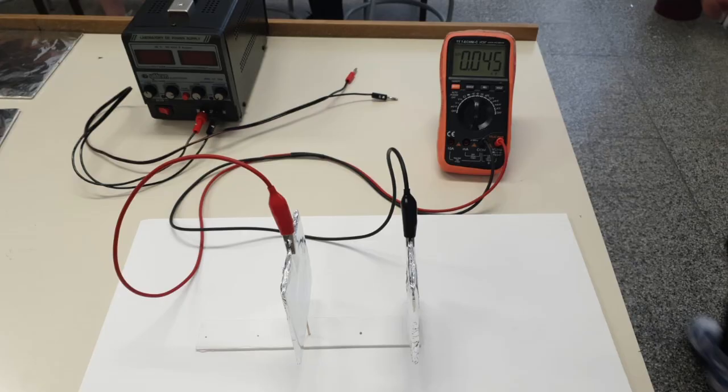In the first part of the experiment, the effect of the area of the parallel plates on the capacitance is observed. So the distance between the parallel plates is kept the same, while the area of the parallel plates is changing. Here you can see the value of capacitance for the parallel plates with an area of 100 cm squared and a distance of 10 cm between the plates.